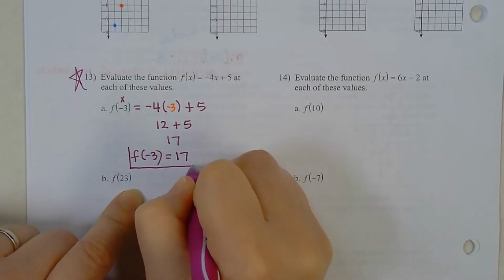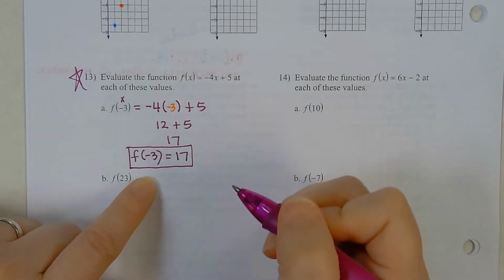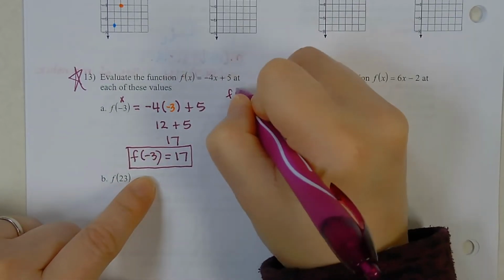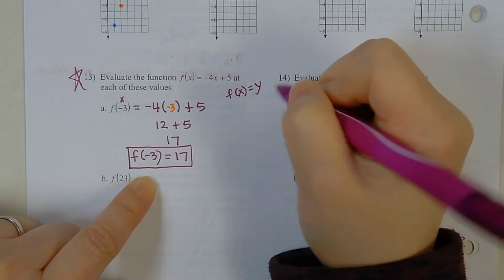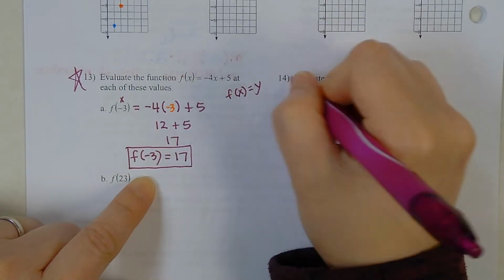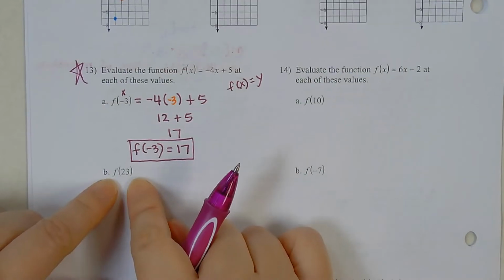Y meaning the answer. And again, I'm going to just reiterate. Remember that f of x is just y. It's another way of saying y. It's the same thing. We're going to try this one more time.